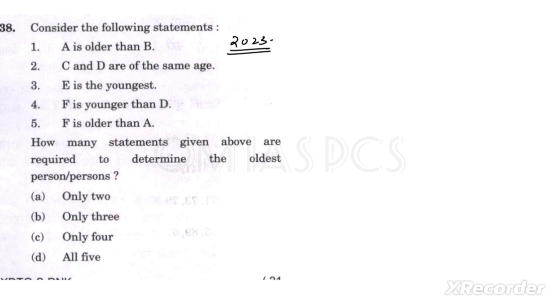So just represent this: A is older than B. How to represent this? A is older than B. C and D are of the same age, we can say C and D same age. Right now I'm not representing it here, I will combine this with a letter. And E is the youngest.